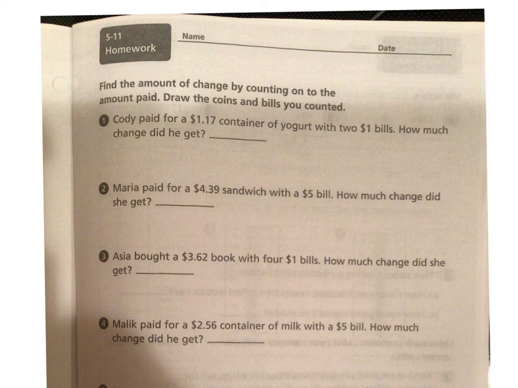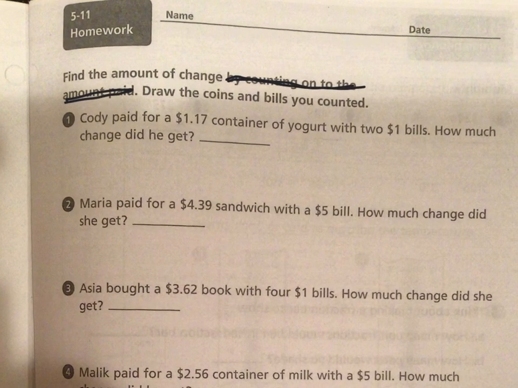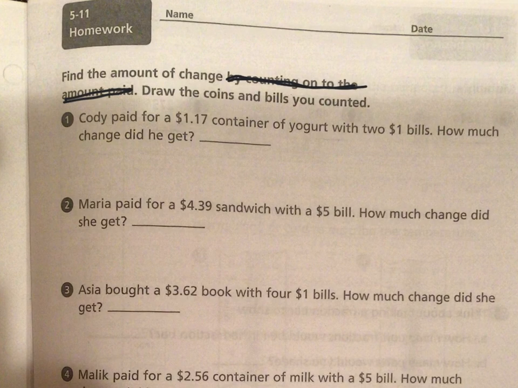Find the amount of change. The directions say we're going to actually cross out by counting on the amount paid, okay? So we're going to find the change, and then we're going to draw the coins and bills, okay? I'll explain it. I think you're going to like it. All right, let's read the first one.